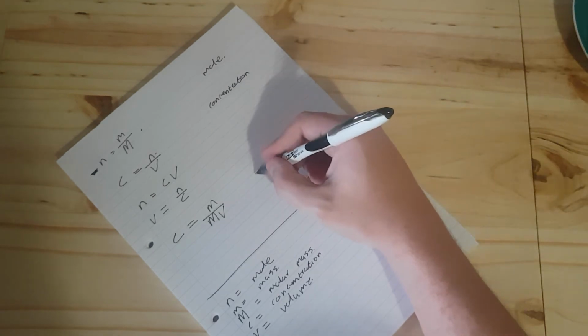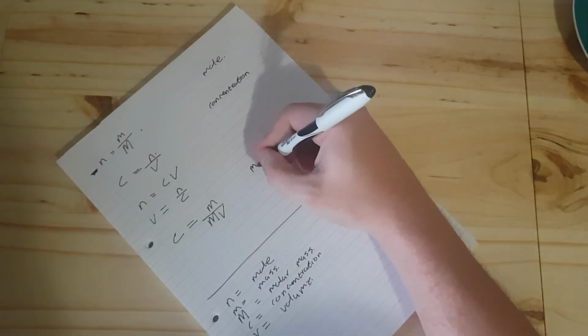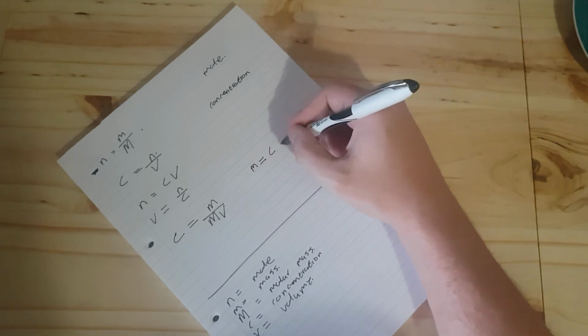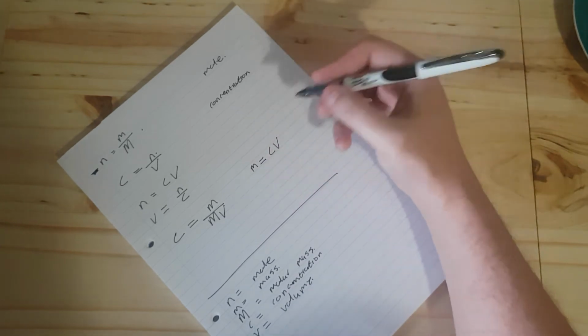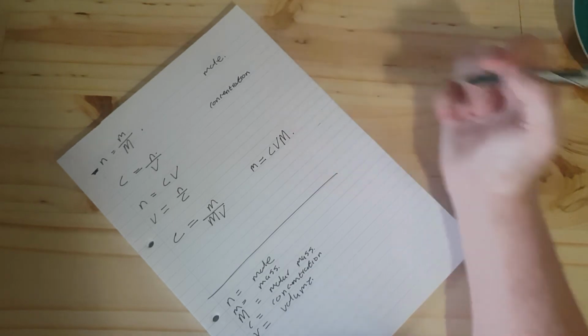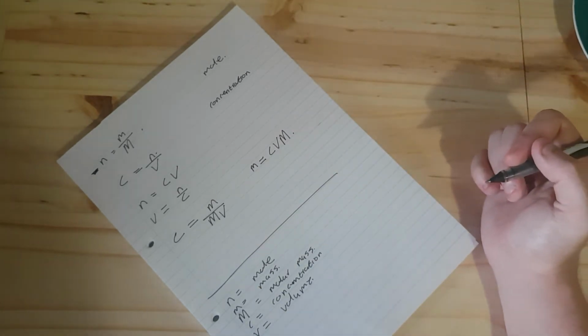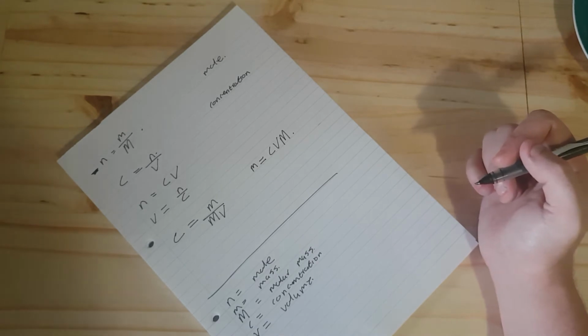Or we can say that the mass is equal to the concentration times the volume times the molar mass. So we start getting our formulas being a little bit more complicated.